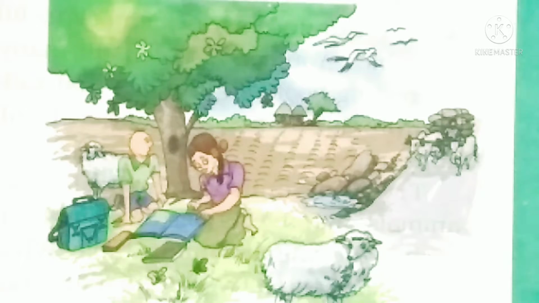So, all of them grow, and some living organisms move from place to place, like animals, birds, human beings, they move from one place to another place. But plants also show some movement. They move towards the sunlight, their roots move towards the earth. They also show some movement. So, movement is a characteristic of living organisms.